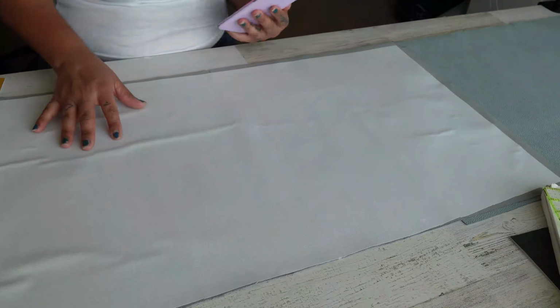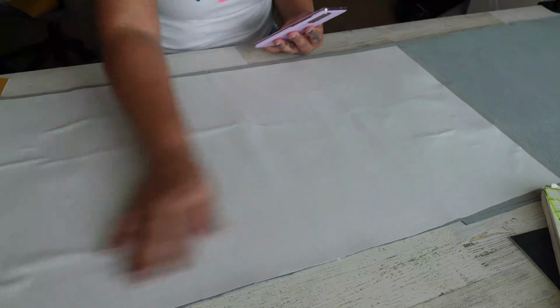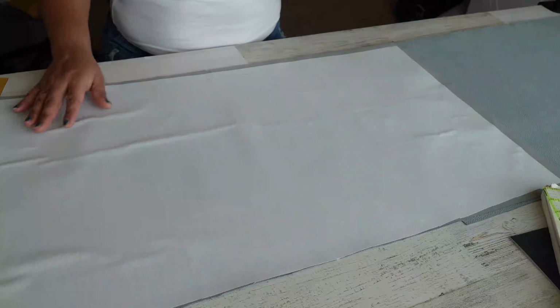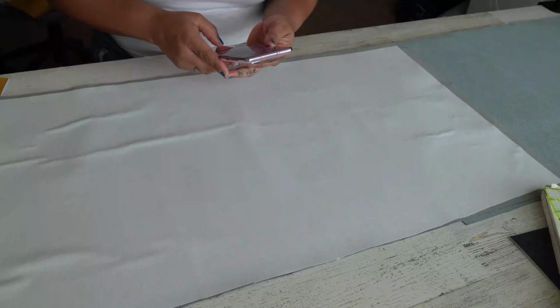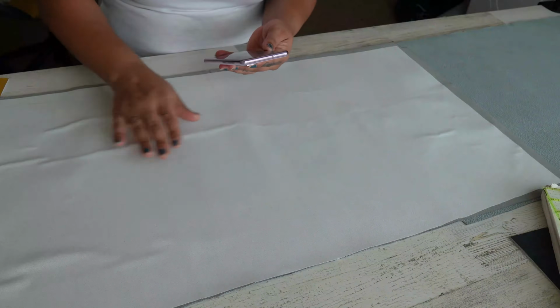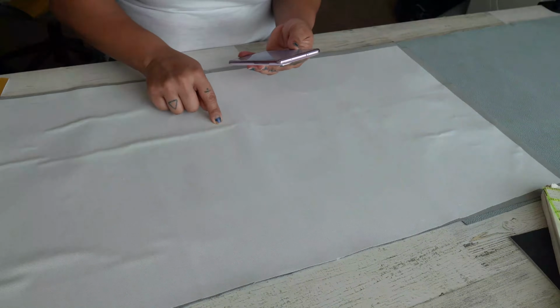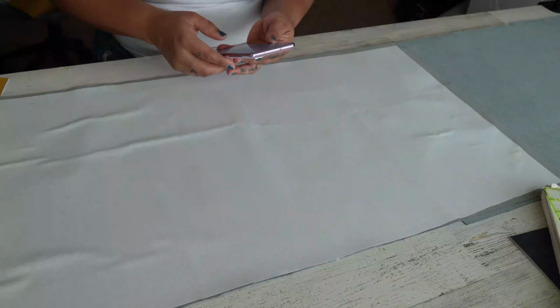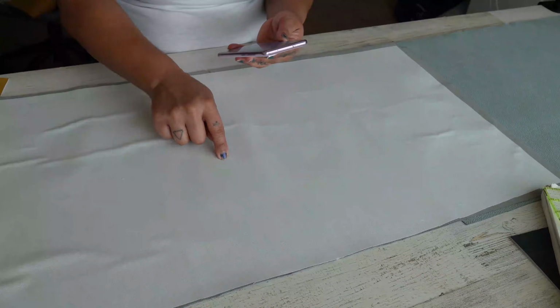There's no point in you taking the time and wasting the paper to print out your main panel piece because it's just a rectangle, right? So just use your math. I can't give away the measurements, but let's just say that your main panel was 5 inches by 10 inches. You would do 5 times 150%, and that would be 7.5.